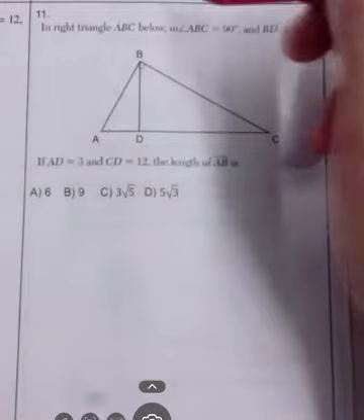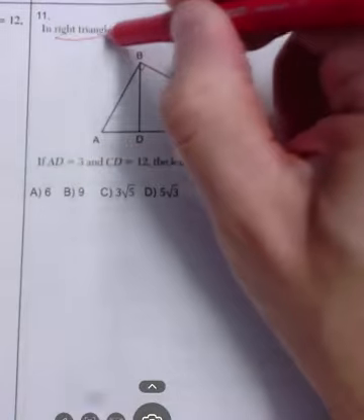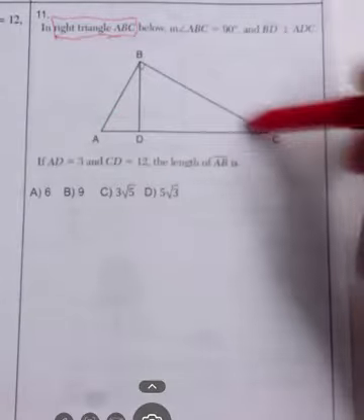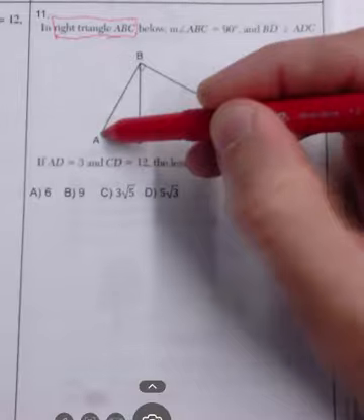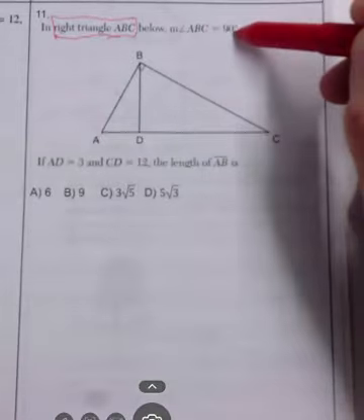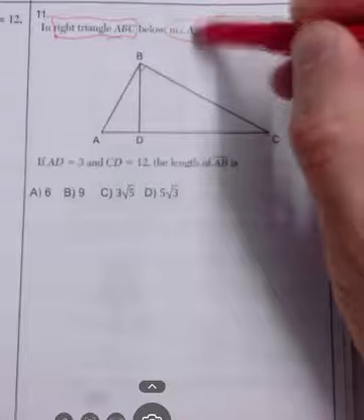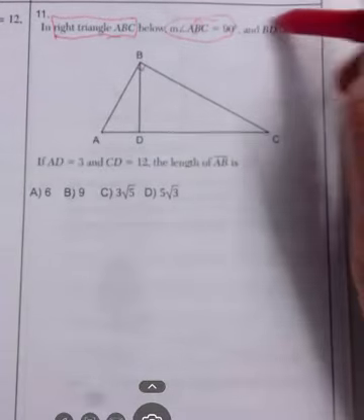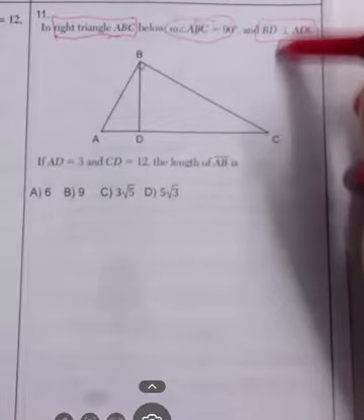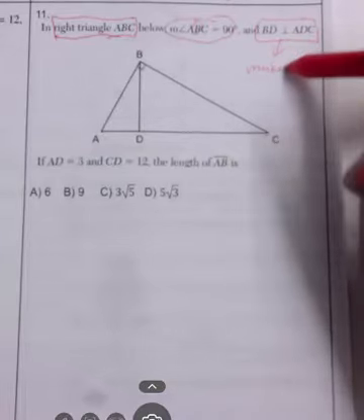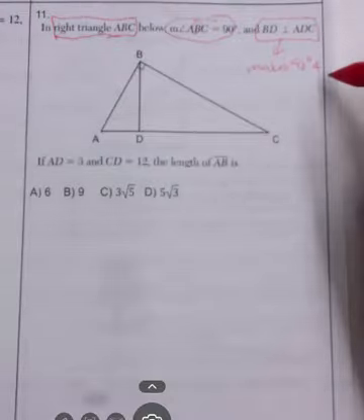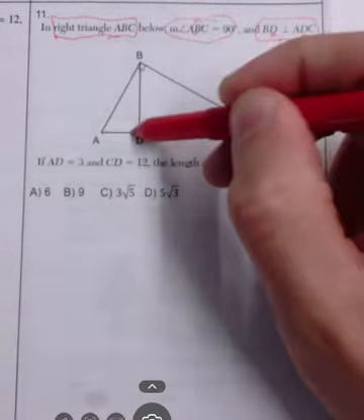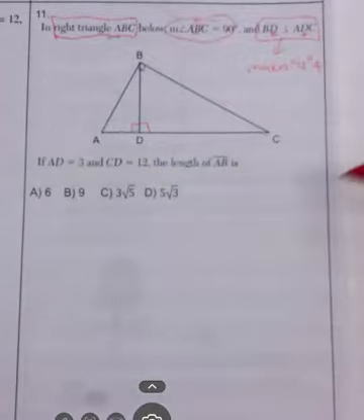Alright, we've got a right triangle ABC, forcing me to think about the big triangle there. Measured angle ABC equals 90 degrees. That's vertex B, nicely labeled already. And BD is perpendicular, which means that it makes 90-degree angles to ADC. The letter that's shared in both of them is where those 90-degree angles are.